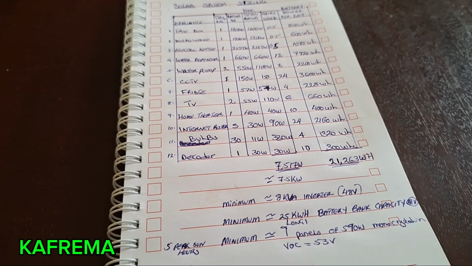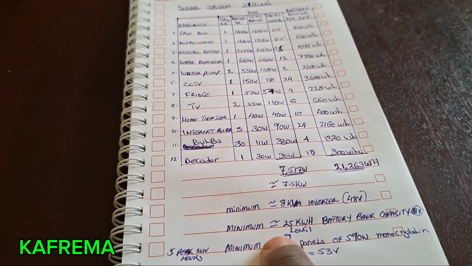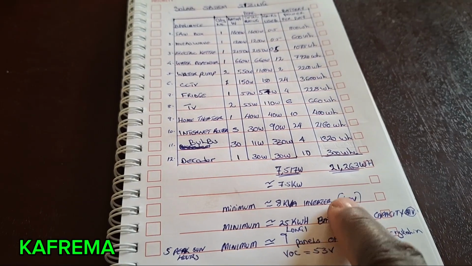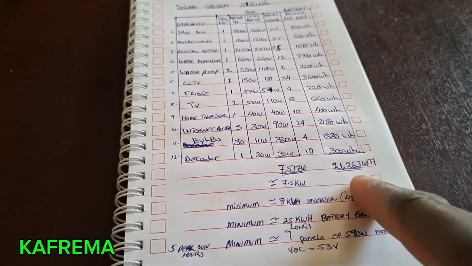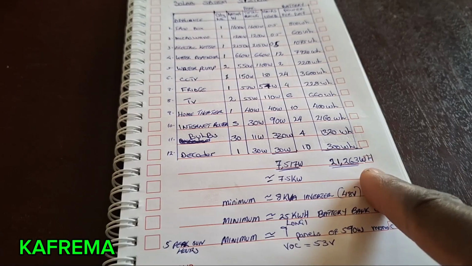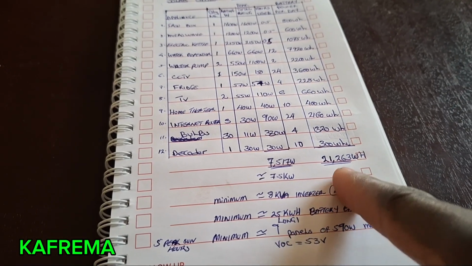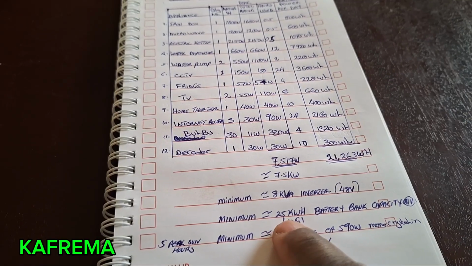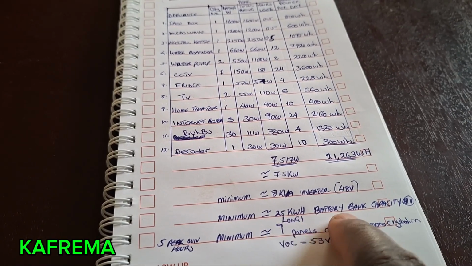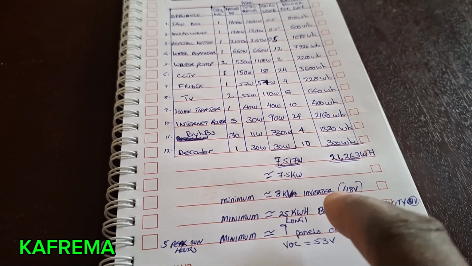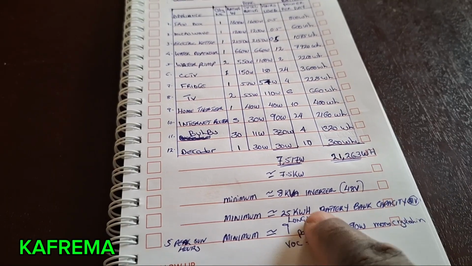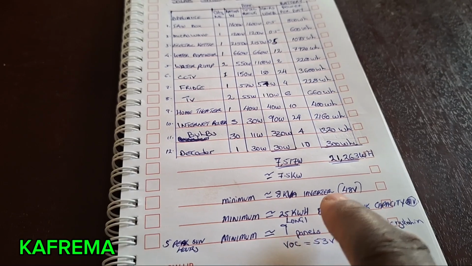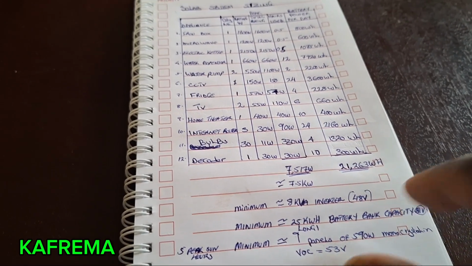Also, the minimum requirement of this system is 25 kilowatt hours, because here we require about 21,263 watt hours, which is like 21 kilowatt hours. With a minimum of 25 kilowatt hours, the battery bank will be enough to sustain you well. We are going to discuss this later.